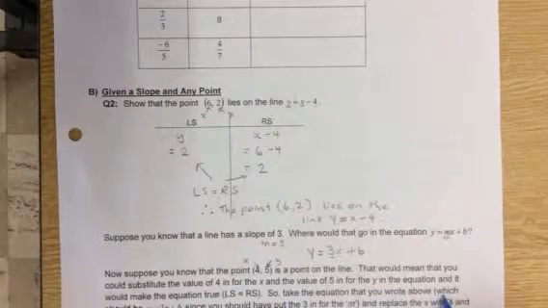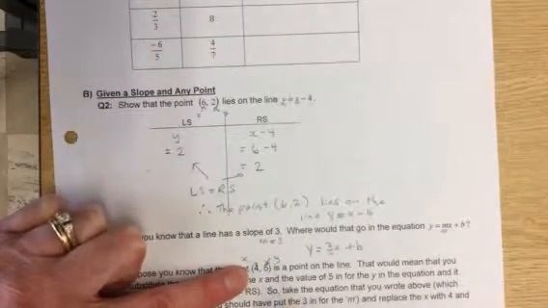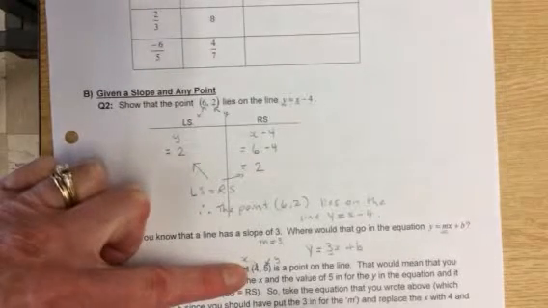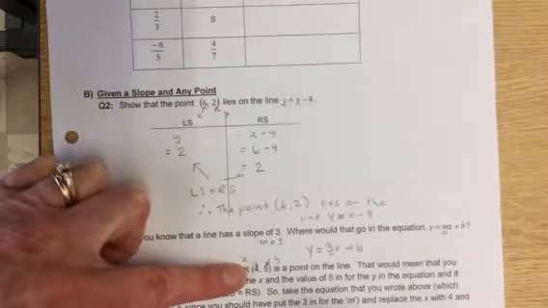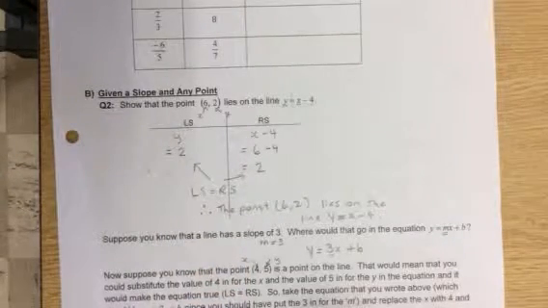So take the equation you wrote above, which is y equals 3x plus b, since you should have put 3 in for the m, and replace the x with the 4, because that's what we know x to be equal to, and replace the y with the 5. So y is going to be a 5, the 3 will become the 4, and then we have plus b. Now we're going to solve this equation for b.